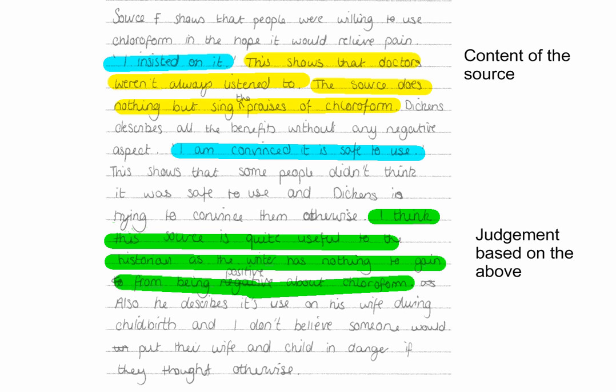The source does nothing but sing the praises of chloroform. So here it's identifying the impression the source gives. Dickens describes all the benefits without any negative aspects. I'm convinced in its safe use. This shows that some people didn't think it was safe to use, and Dickens is trying to convince them otherwise.